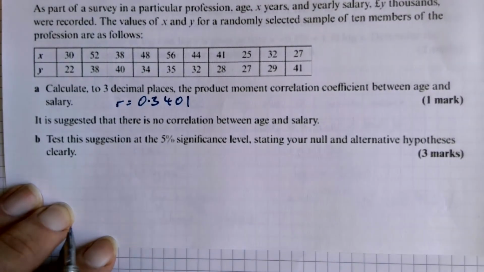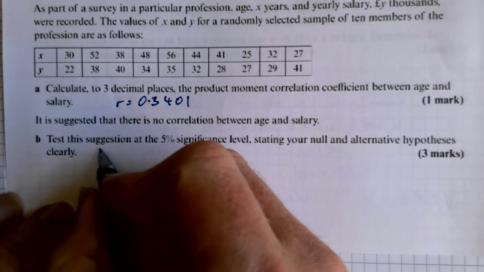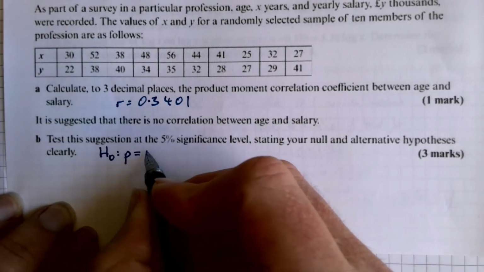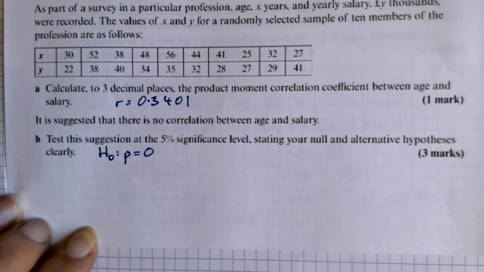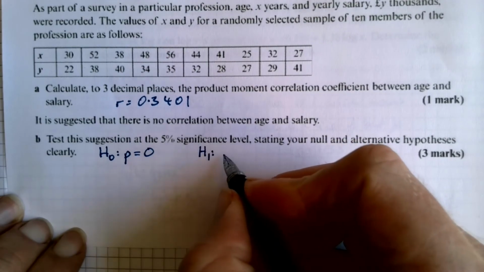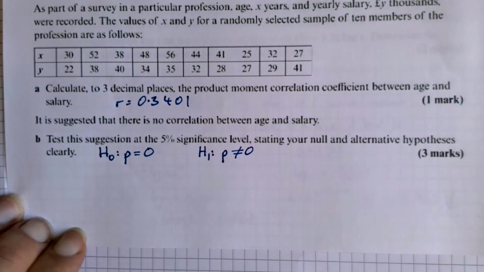It suggested there's no correlation between age and salary. Test this at the 5% significance level, stating your null and alternative hypothesis clearly. Well, your null hypothesis should be that there is no correlation between them, and your alternative hypothesis is going to be that there is one, so its probability is not 0, that one's going to affect the other.